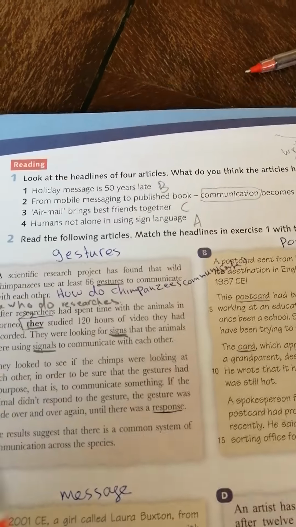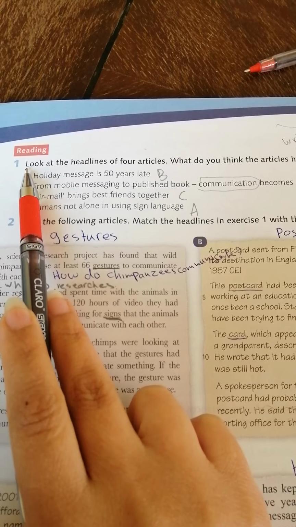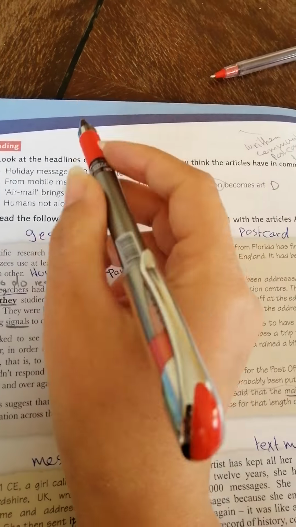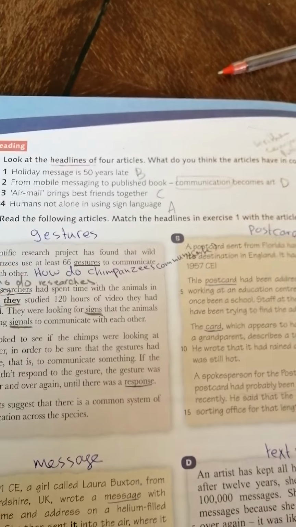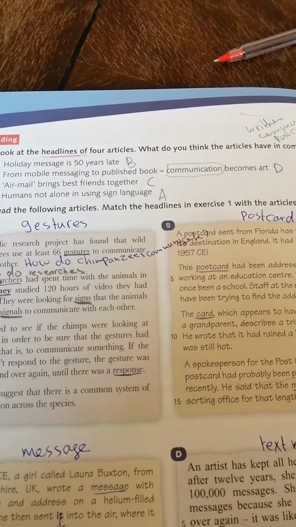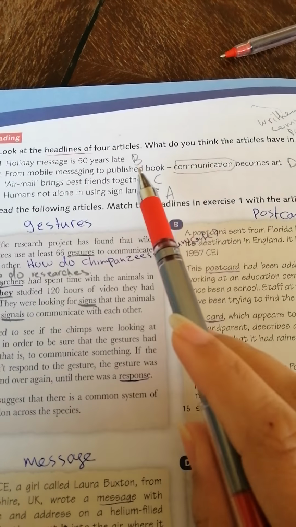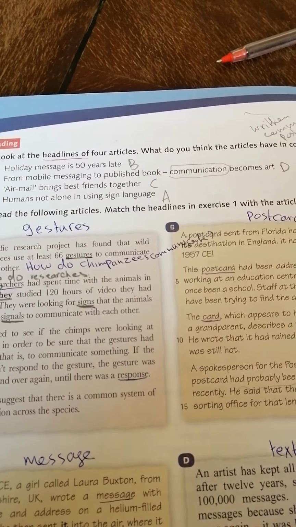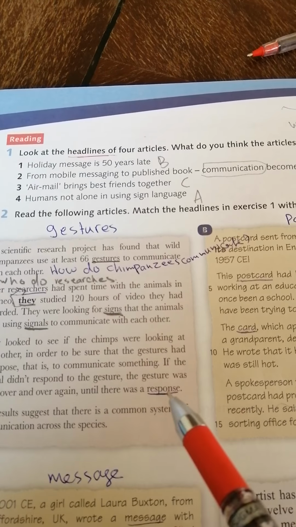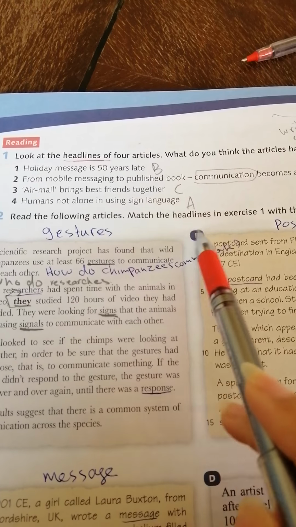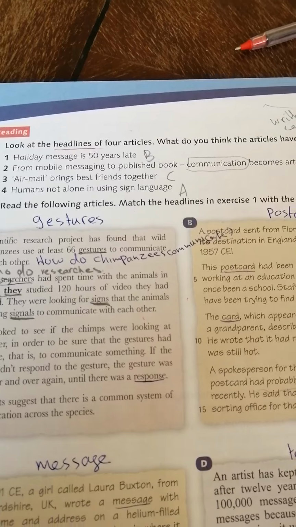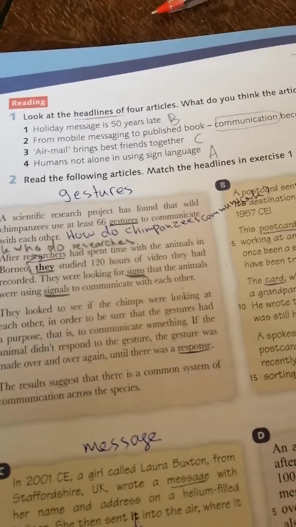First of all, the first exercise says, look at the headlines of 4 articles. Here are headlines for these 4 articles. We need to match those headlines with the articles, but first of all, what we need to do is to read the paragraphs together, and then we decide the correct headline for each of them. Let's start with the first article.